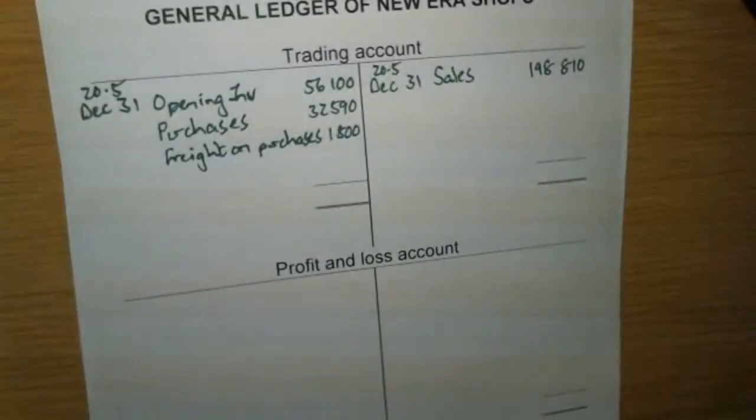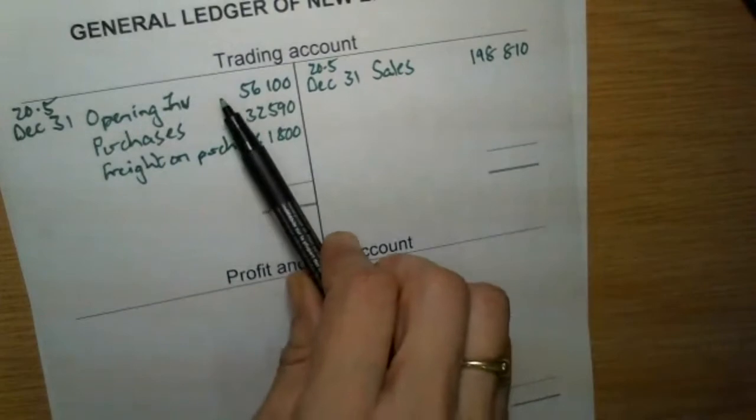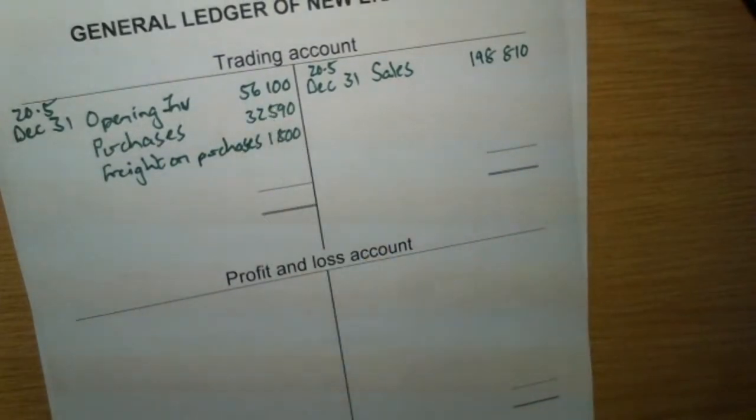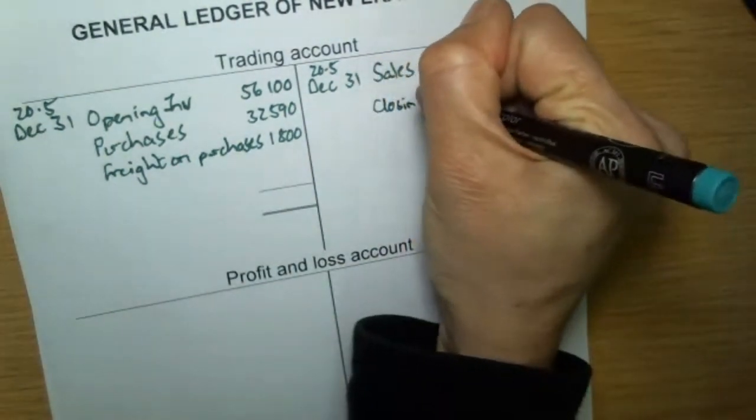So, sorry. In my trading account, I now have the amount for sales, and I have the amount for opening inventory, and I have the amount for purchases and freight on purchases. The only thing that I now still need to put in here is my closing inventory amount.